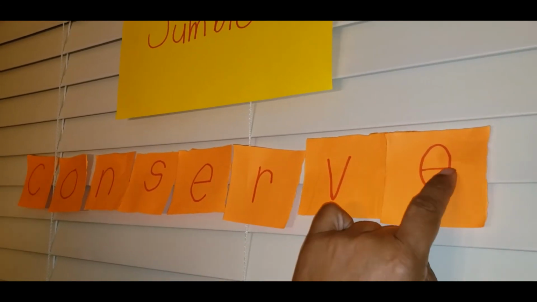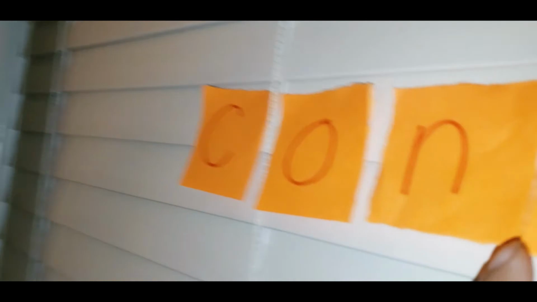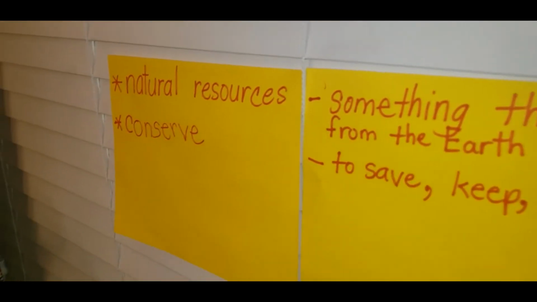C-O-N-S-E-R-V with the silent E on the end. Our mystery word was conserve. Conserve. Our natural resources, boys and girls.